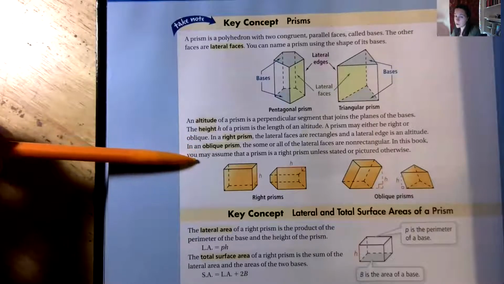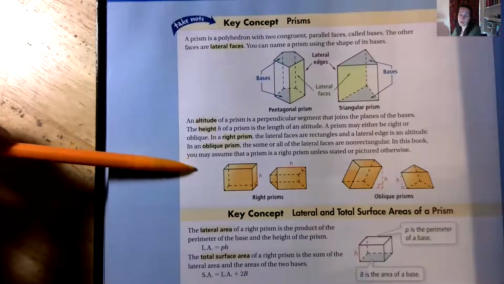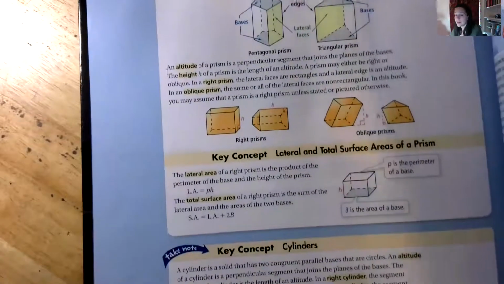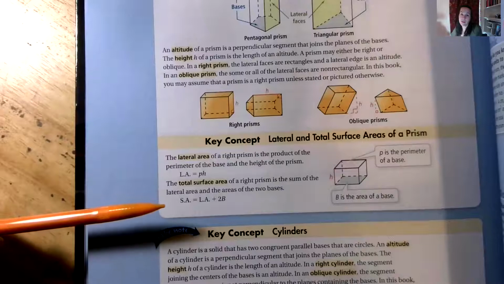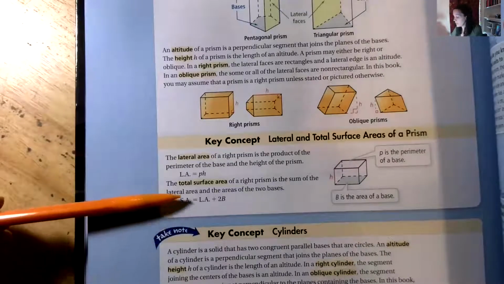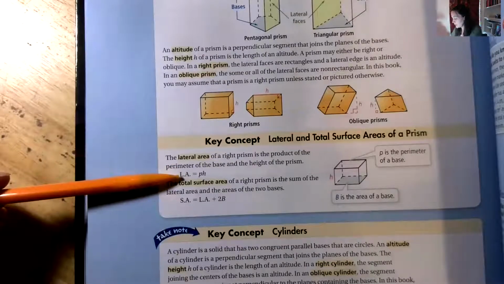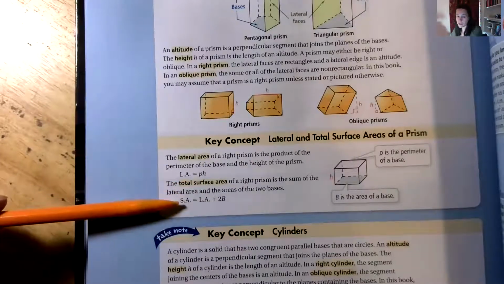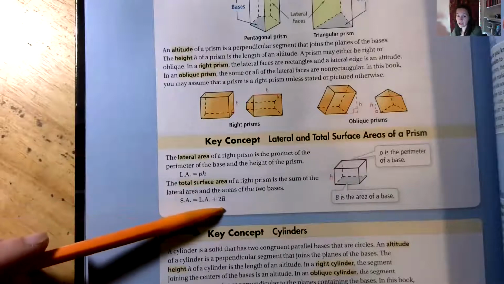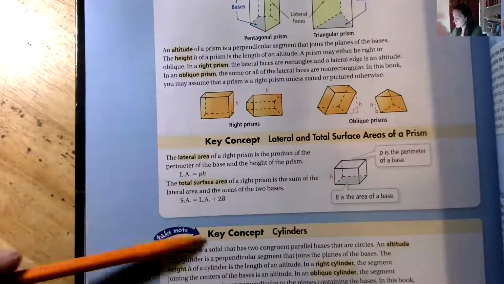In this book, and generally in geometry courses, unless it's otherwise stated, you should assume that a prism is a right prism unless it's otherwise stated or in the picture, okay? All right, lateral area is the area of the faces of your prism. So that is all of the area except for the bases. A quick way to find lateral area is the perimeter of the base times the height of the prism. The total surface area is going to be your lateral area plus the area of the two bases. So LA plus 2B. So we'll be using this in some example problems.